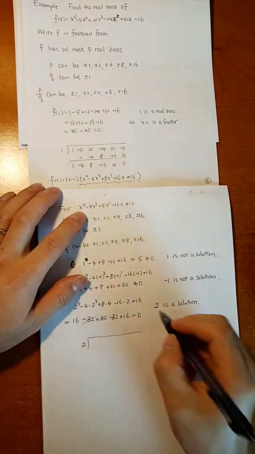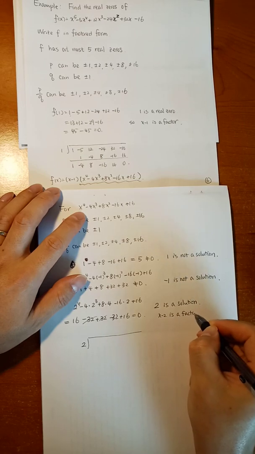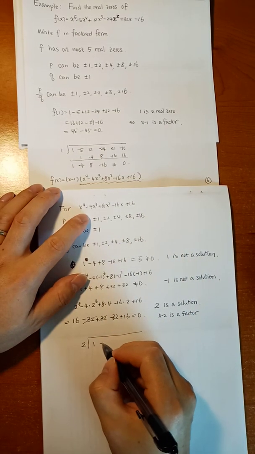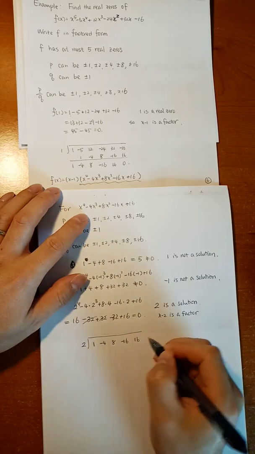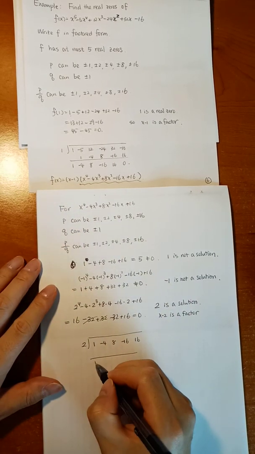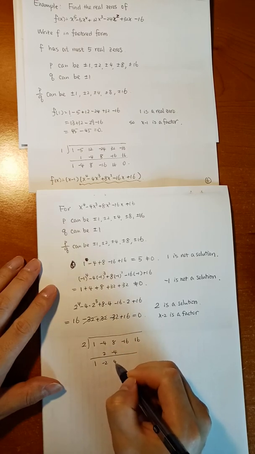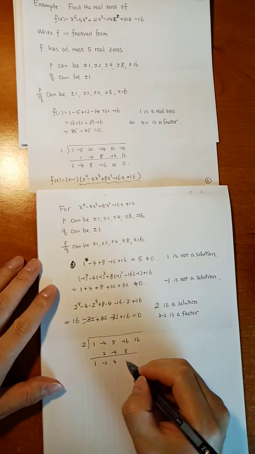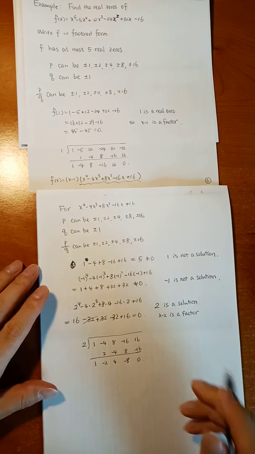Let's do the synthetic division for this polynomial. x minus 2 is a factor. So you put 1 here, 2, negative 2, negative 4, 4, 8, negative 8, negative 16, 0.